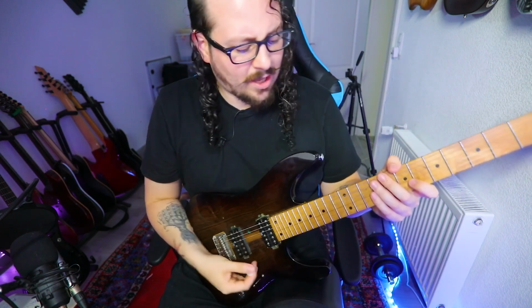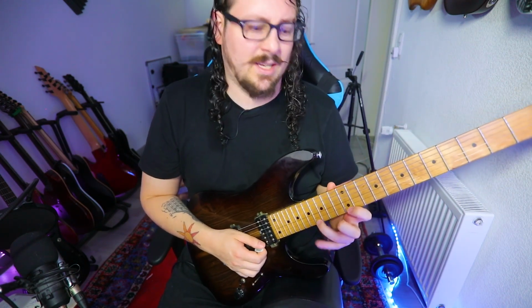Okay, I'm starting off with this idea here. A little bit of a legato idea. Playing the major third, the fourth, and the root, speaking of E. So 16, 17, 16, 12. This one is really tricky in the beginning because I'm not using the picking hand, the right hand.